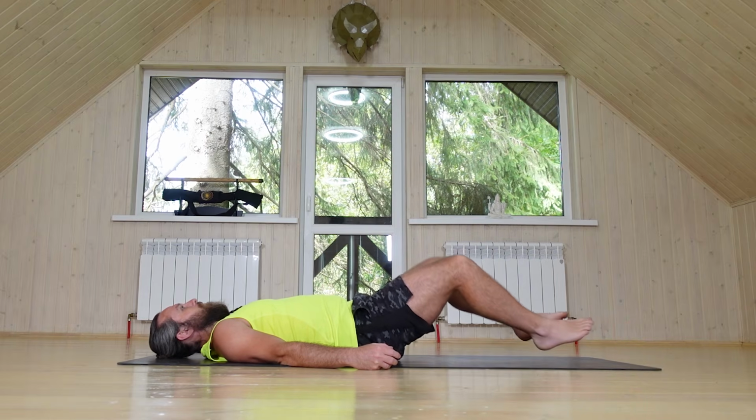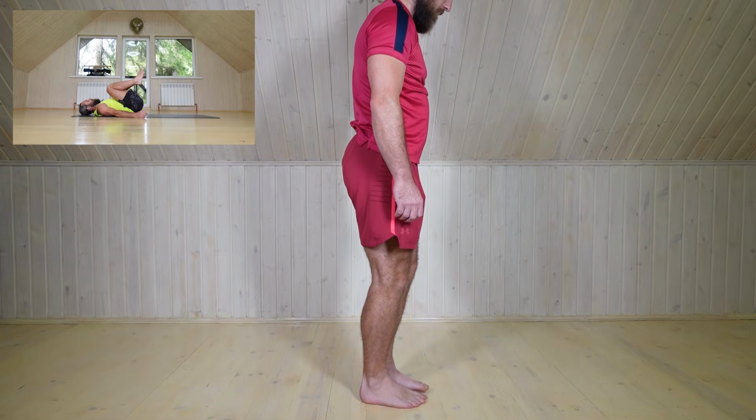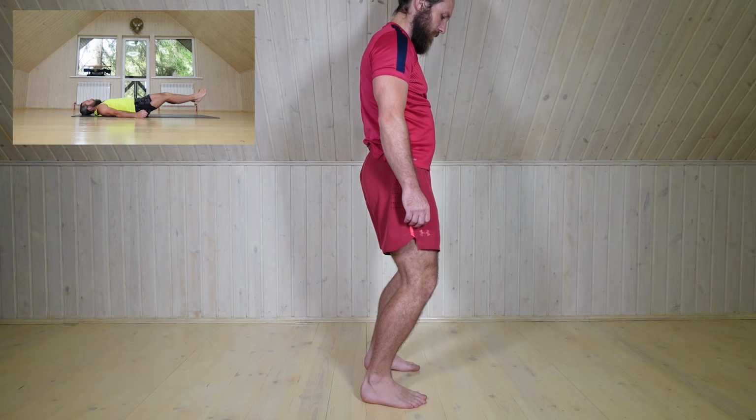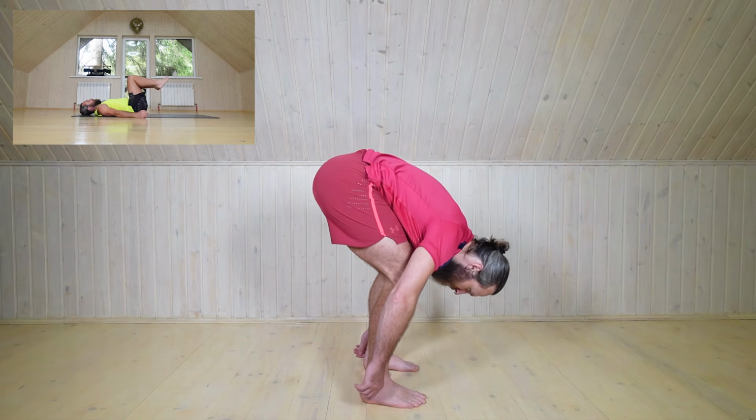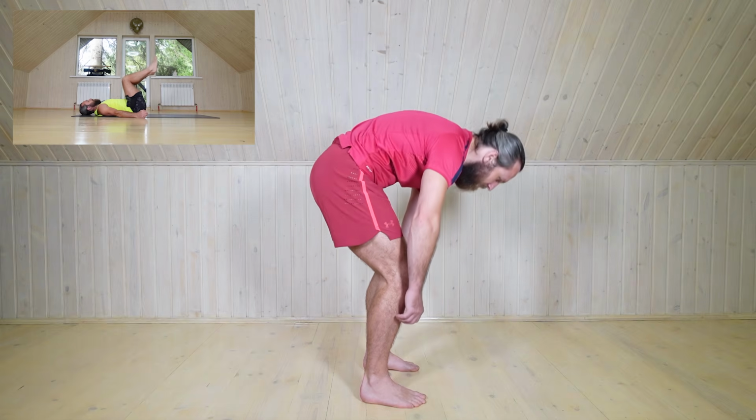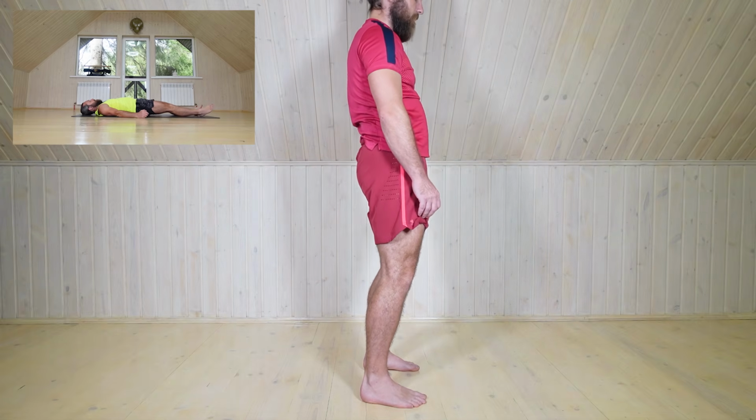Or for example, in a standing position, place your feet at the width of the pelvis. Bend your legs slightly at the knee joints and exhaling, bend your body towards your legs. Inhale, return to the starting position. Repeat this exercise 5 to 10 times.